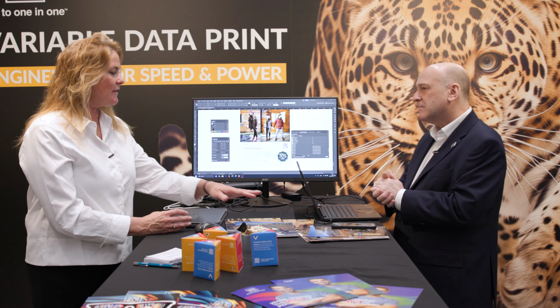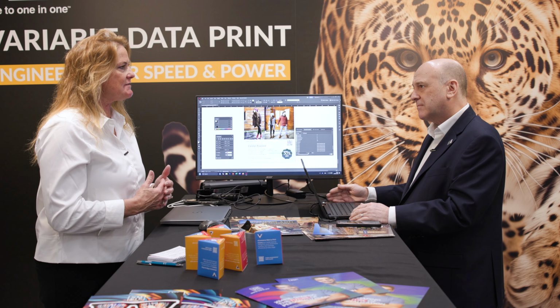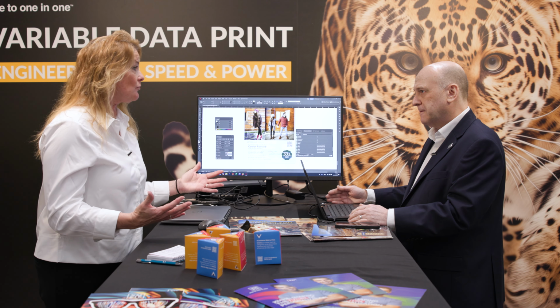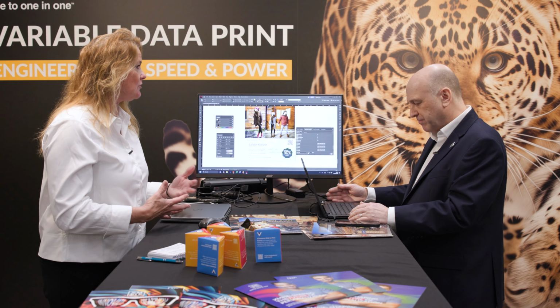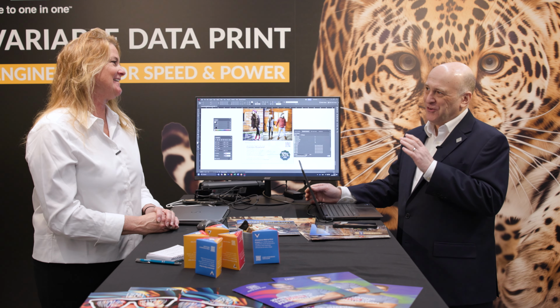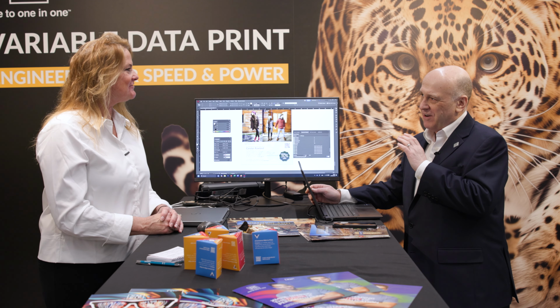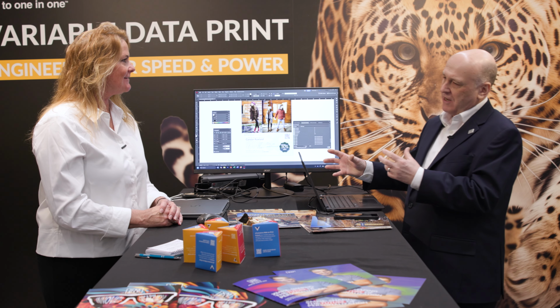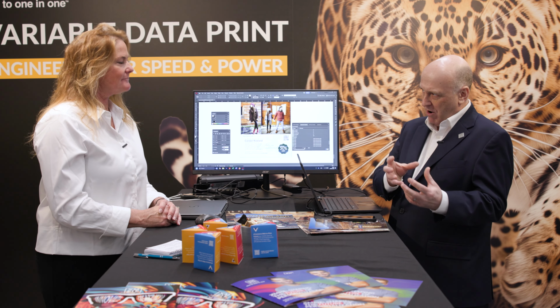Because depending on how many changes and how much personalization is in this, the file can get rather large. How do you handle these large files? They can get quite cumbersome. Yeah, everybody assumes that, and our skill in that area is that back to that object-based approach.